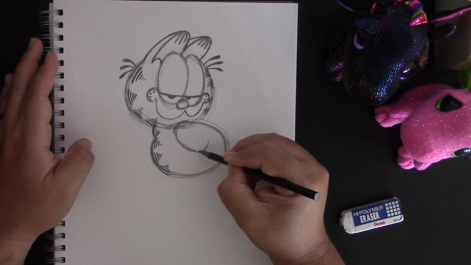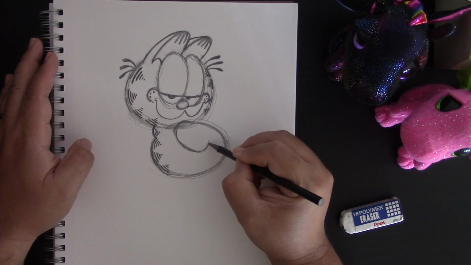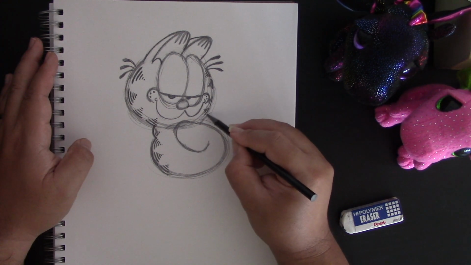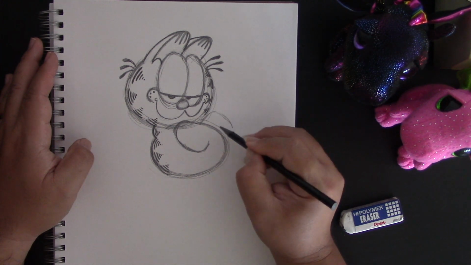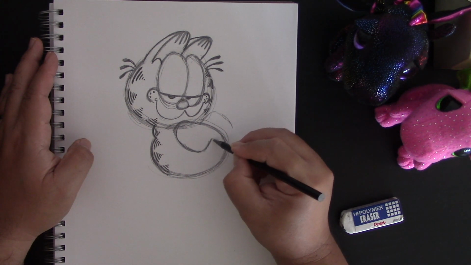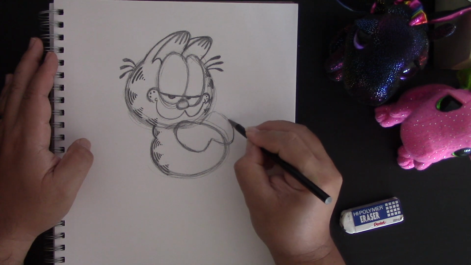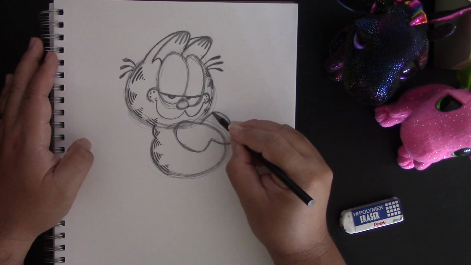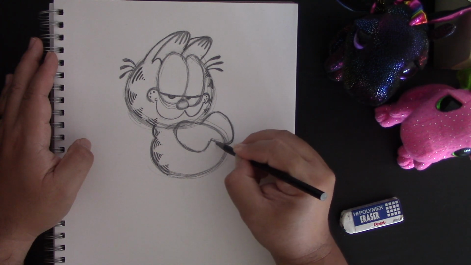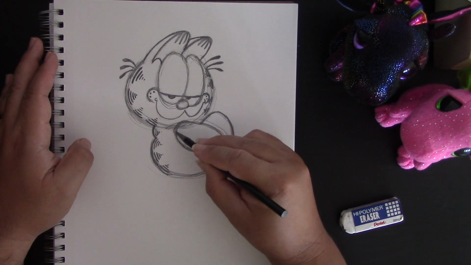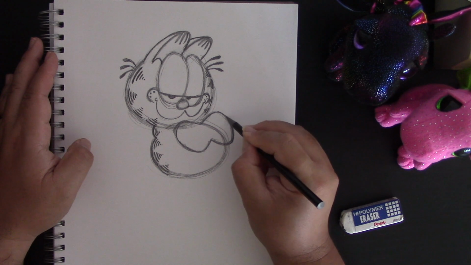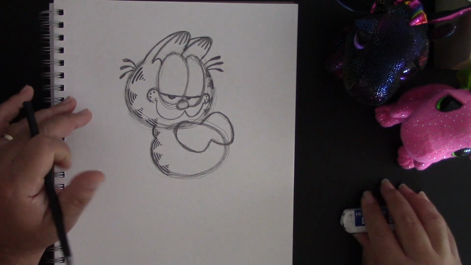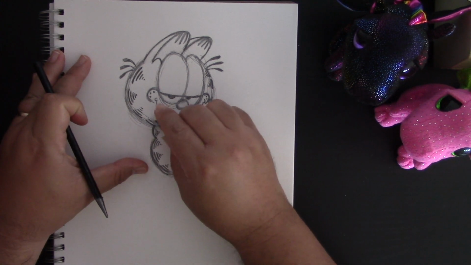And what my idea is, I kind of want to make the shape of a number 8, or even a bow tie. It kind of looks like a bow tie, like what we did on our Hello Kitty. Alright, so I'm making a bow tie shape. Or a peanut shape. Okay.